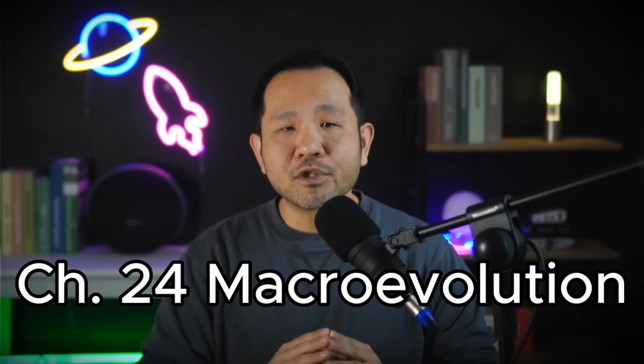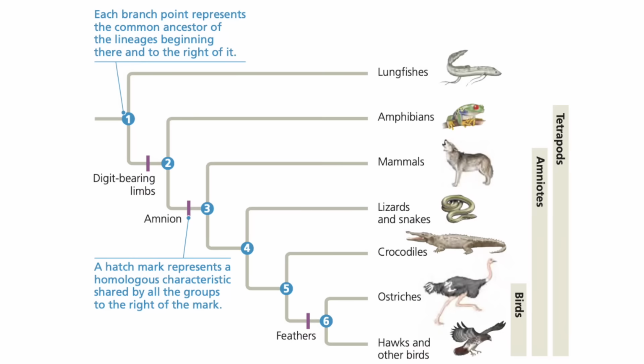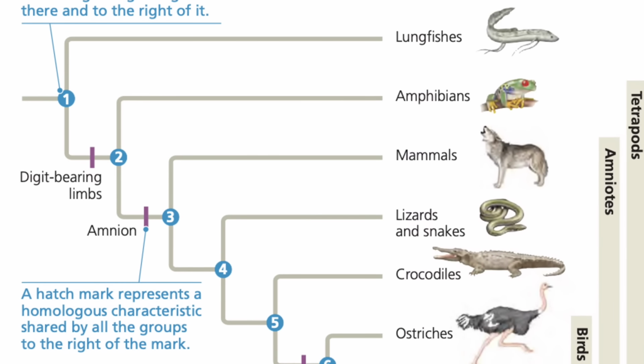so you can brush up on that particular topic which pertains to the math portion of the exam. We finally move on to chapter 24 on macroevolution, which links the ideas discussed in microevolution to the bigger patterns of speciation we observed across longer expanses of time.